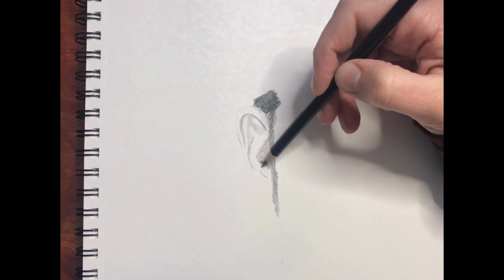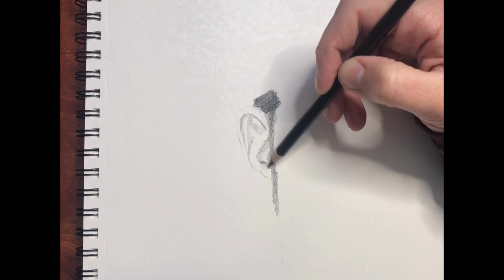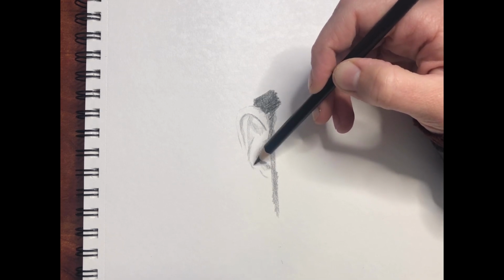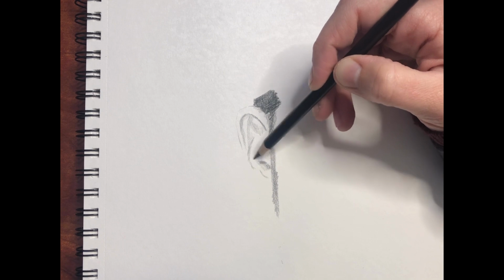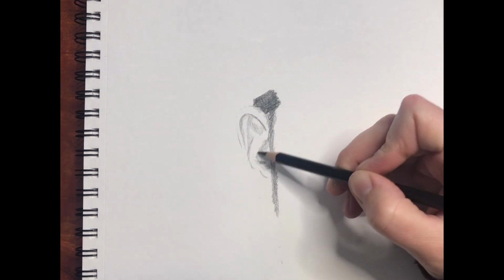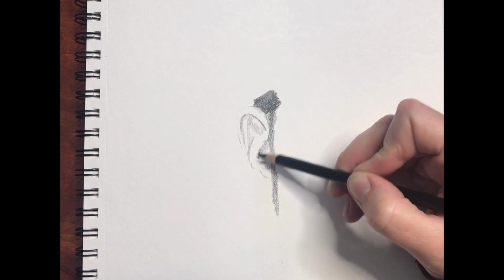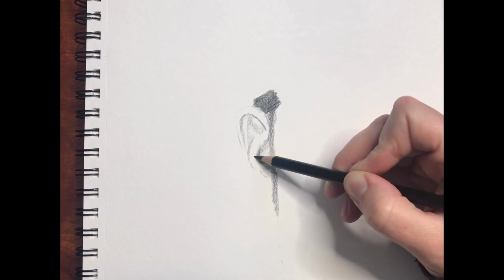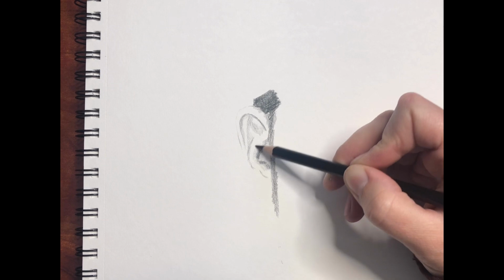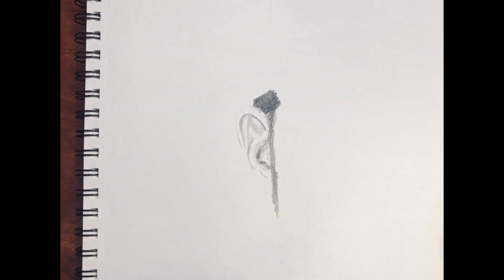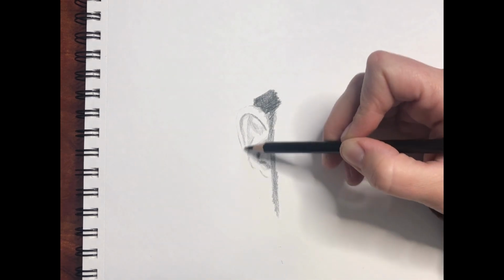And then we want to just kind of blend that in. So this is darker right here, and then it's going to get gradually lighter as it goes up.